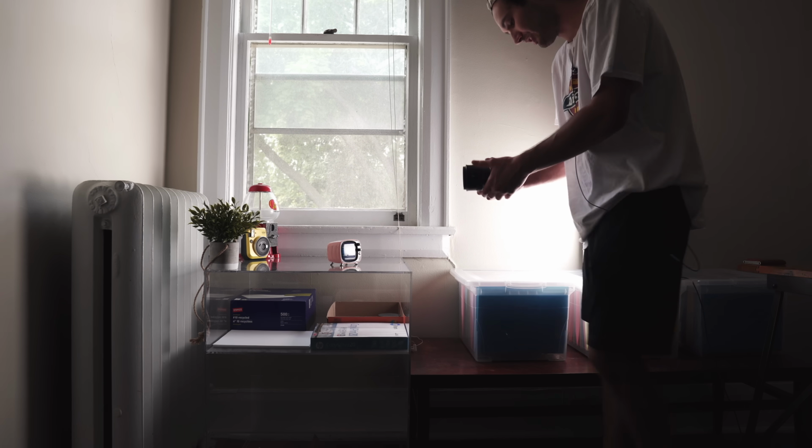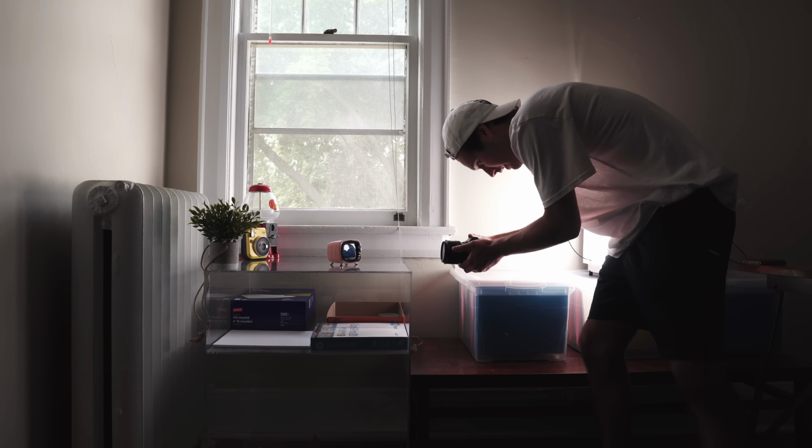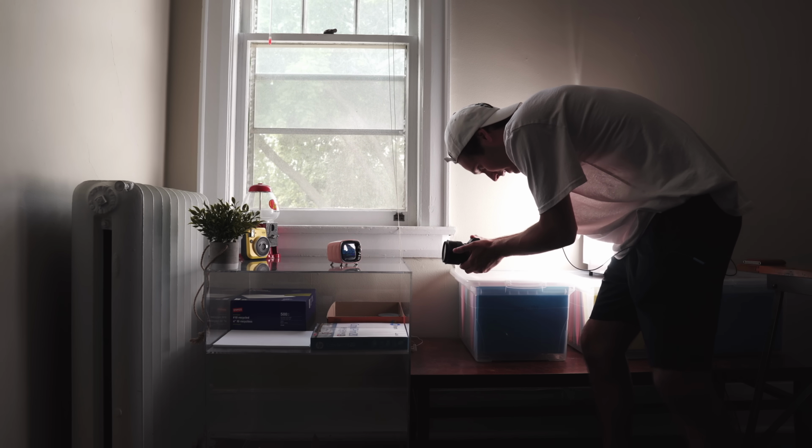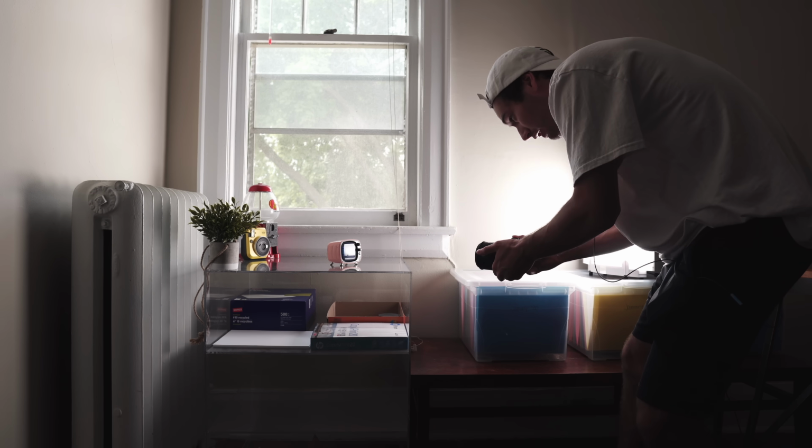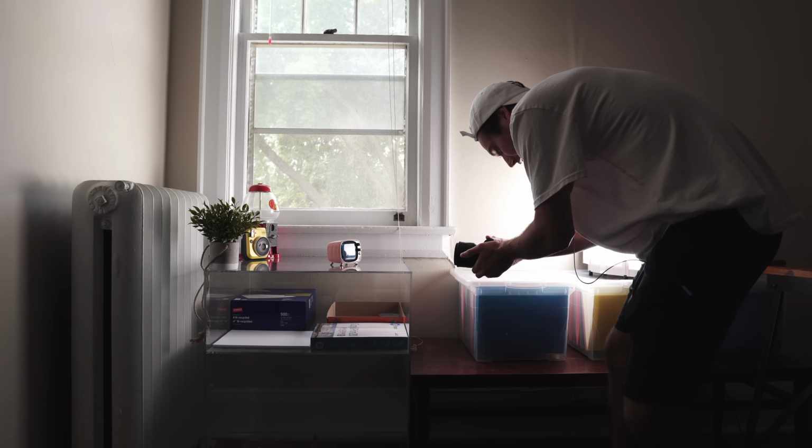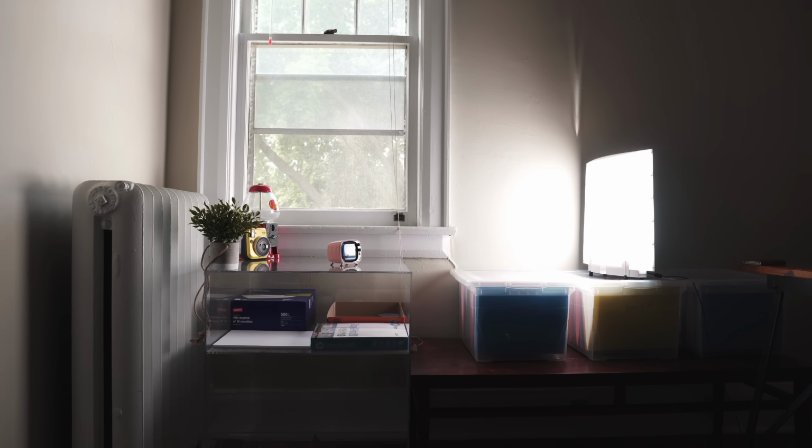And now we're ready to get our basic little shot. So I'm gonna start here and simply rotate from right to left. One more time, from right to left. And I think that was pretty good, so let's fire it up on the computer and see how it goes.